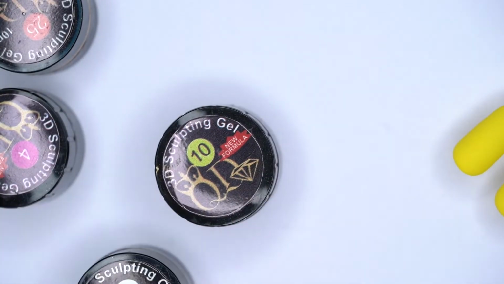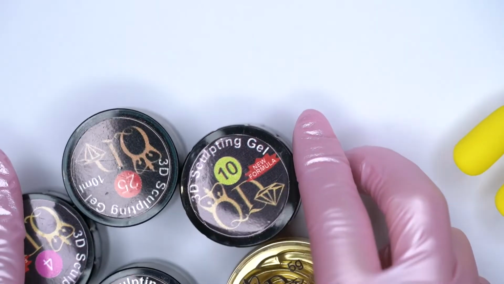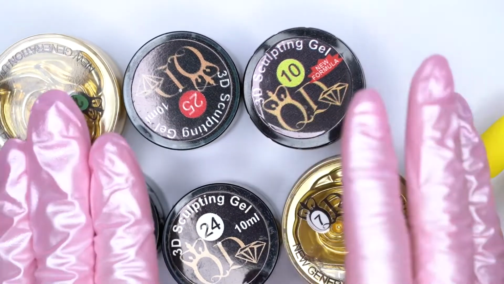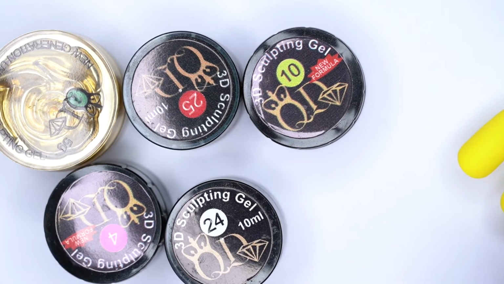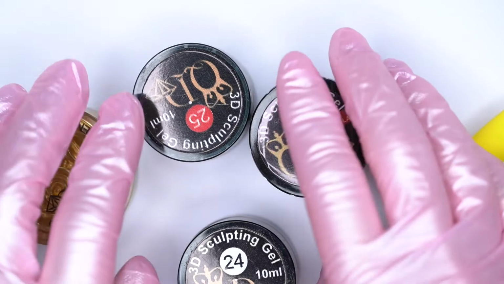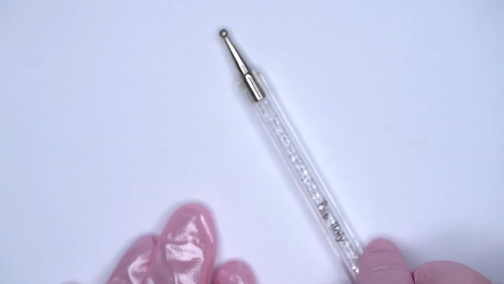Then we have the 3D gels. Here I have different ones. I will show you which one you need. I'm sure it will help you make a decision about what to order from the shops. Like I say, it's the best way to show you how it works in different ways and with different brands. Because if you're not from South Africa or you cannot buy from us, you can find some solution, you know. So here I have dotting tools.